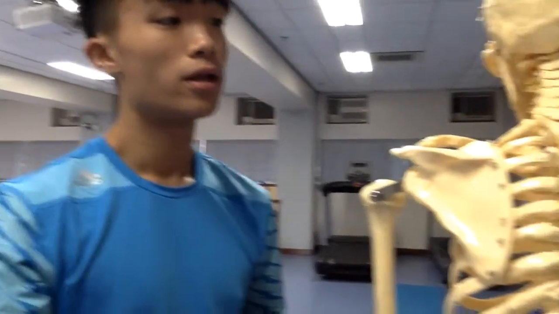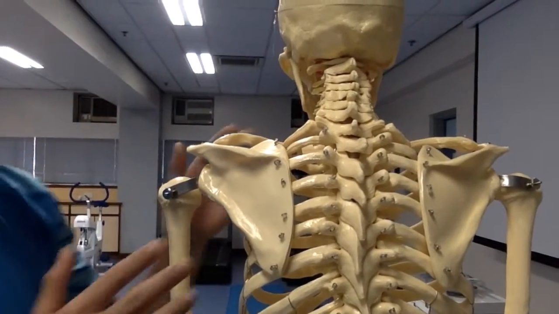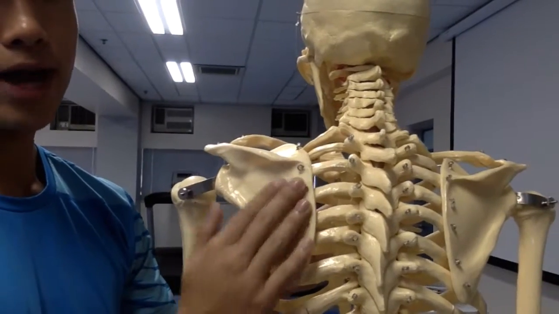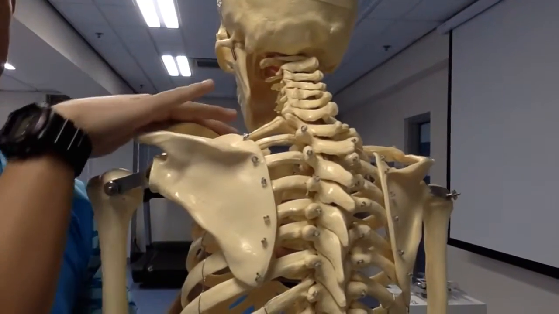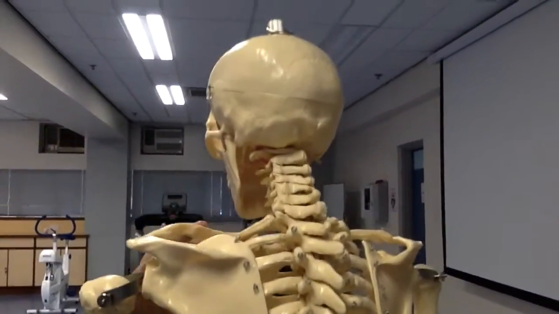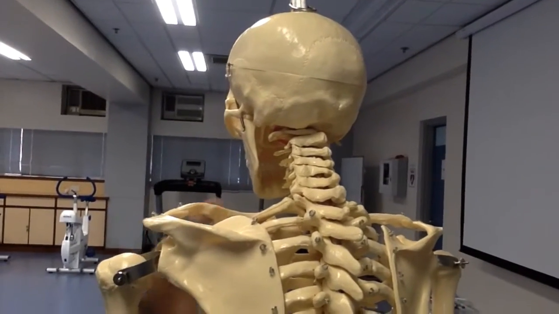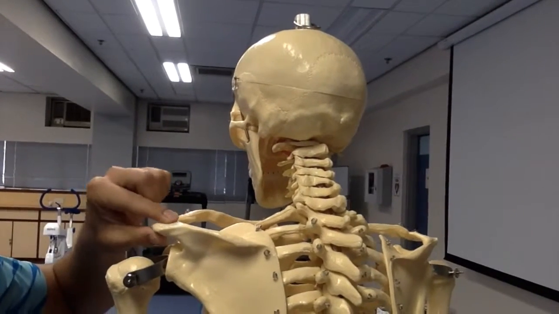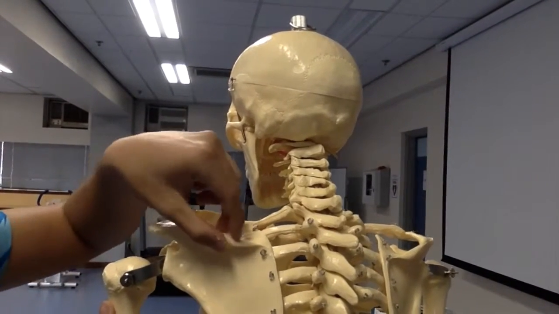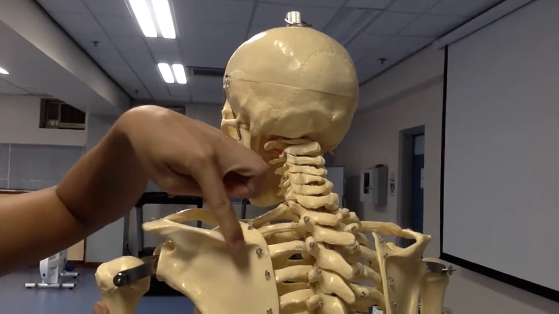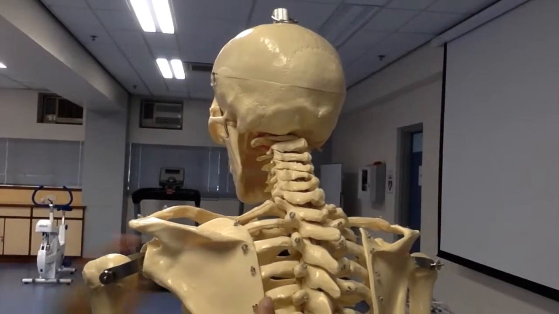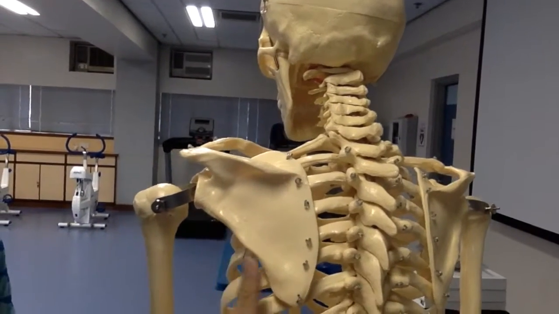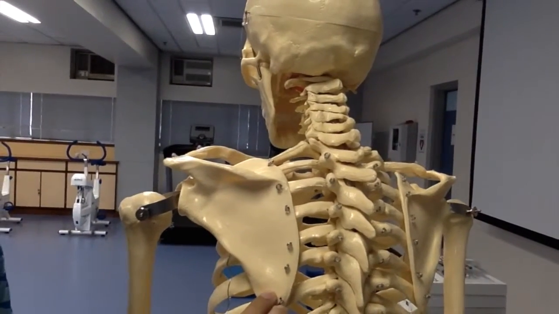So let's move on to the key bony landmarks of the shoulder girdle and the shoulder joint. The shoulder girdle and the shoulder joint include the scapula in the back and the clavicle anteriorly. So let me introduce the key bony landmarks. This is the acromion process right here, and if you move downwards, this is the spine of the scapula, and this is the medial border. This is the lateral border, and this is the inferior angle.